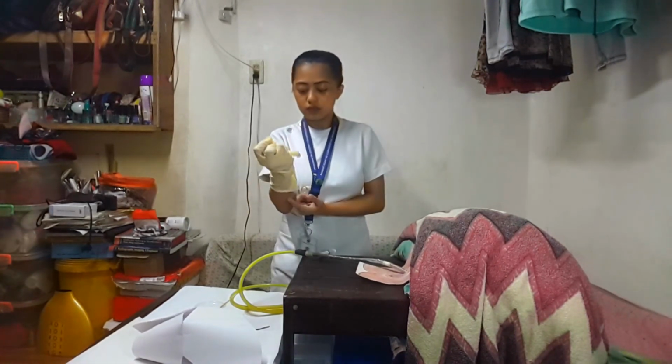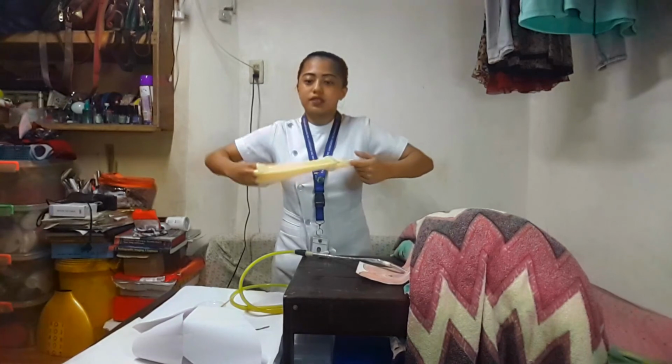Alright, so we need to remove gloves and dispose of all of the materials that we've used, and then we have to do proper hand washing so that we will prevent the spreading of microorganisms, and then document all of the data that we gathered, the procedure, and also the findings.